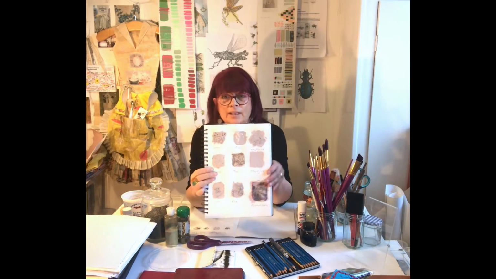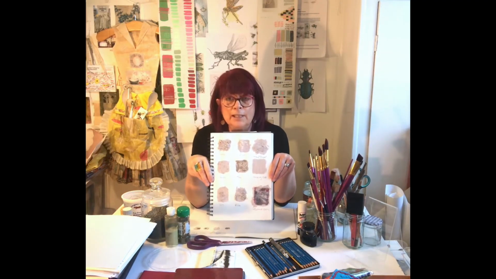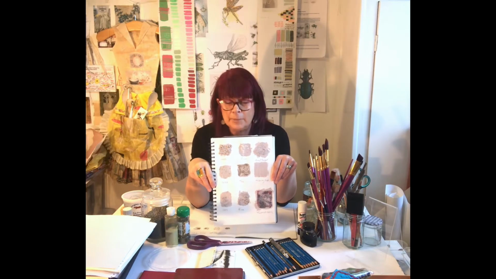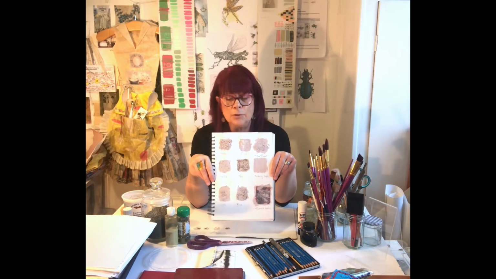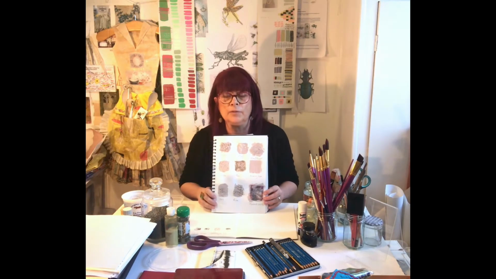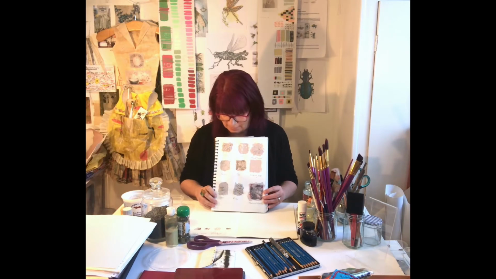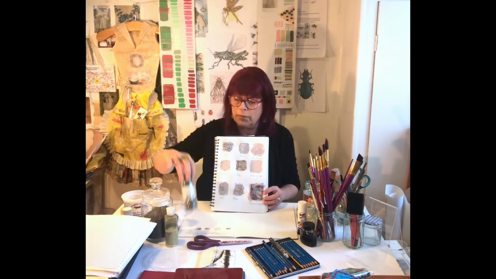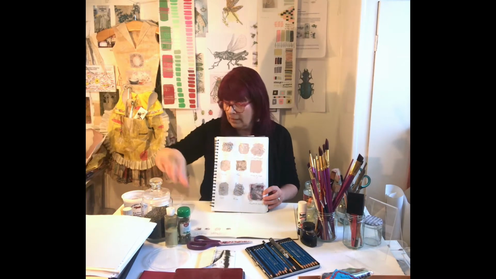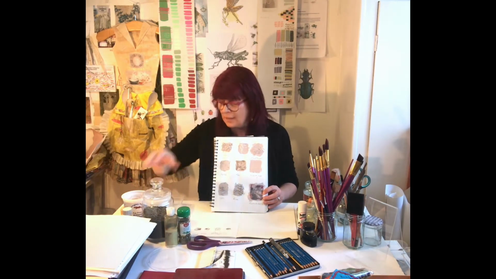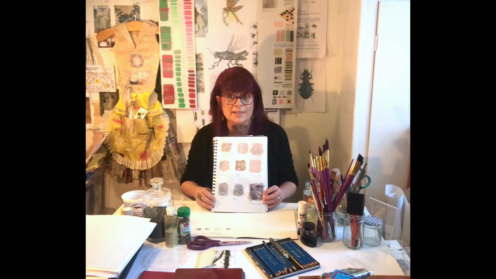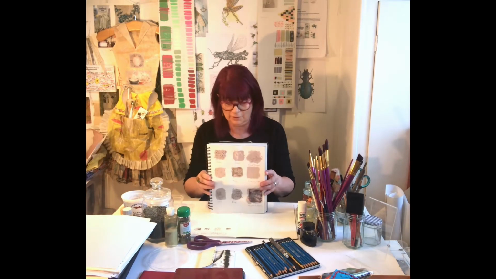So all I've done with this one is I've used acrylic paints. Acrylic paints are the best because they're the thickest of the paints, and you could use the acrylic paints on their own for this, and I'll show you how to do that in a minute. Or you can mix in sand, you could mix in herbs, I've got lentils here, flour, all sorts of things. So lots of fun to do that one.